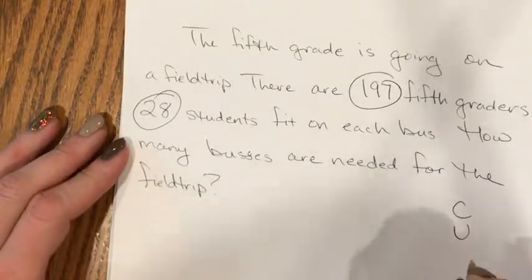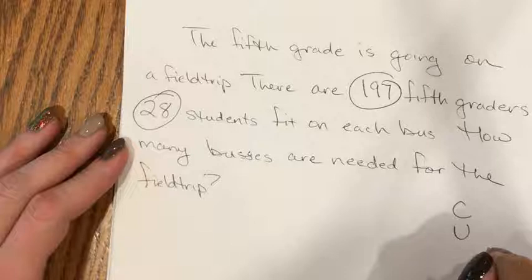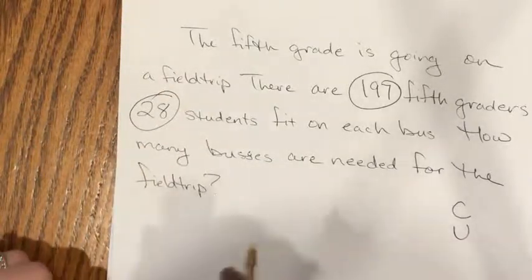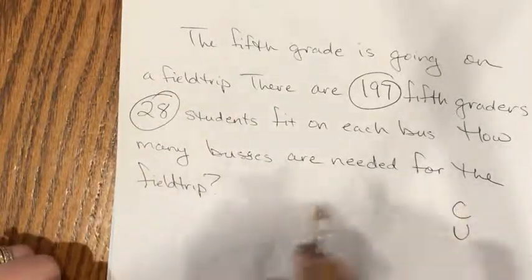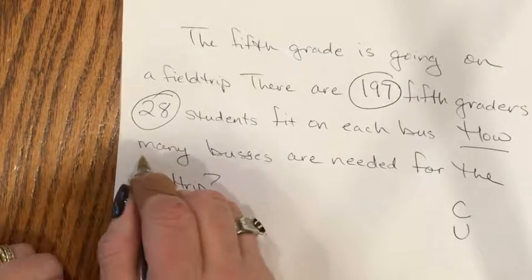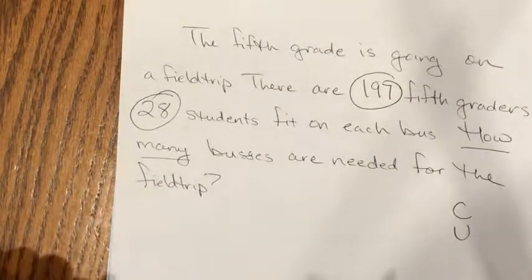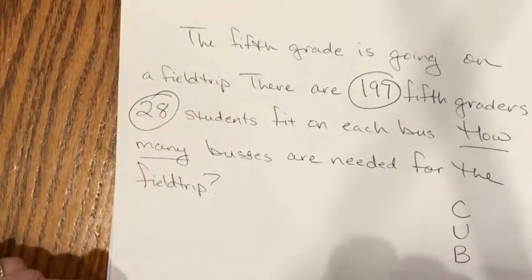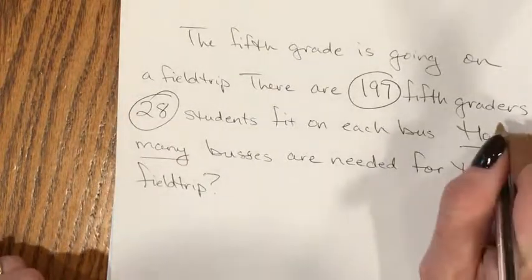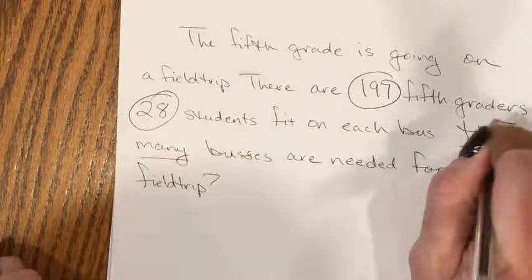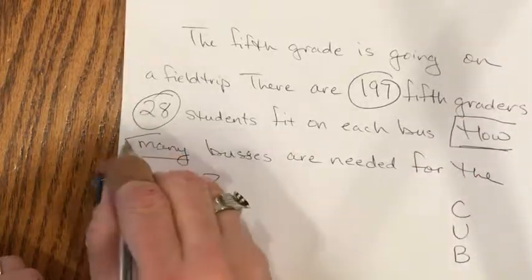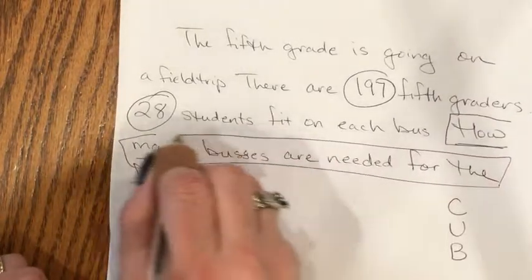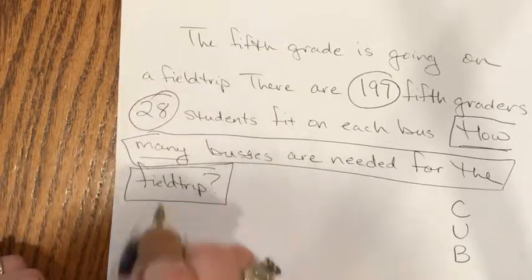Our next step in the cubes method is to underline important words. Okay, rereading this word problem. How many is a very key word, are needed for the field trip. Okay, now we're going to box in the question. This is basically boxing in what it is we're trying to find. So here's our question. How many buses are needed for the field trip?